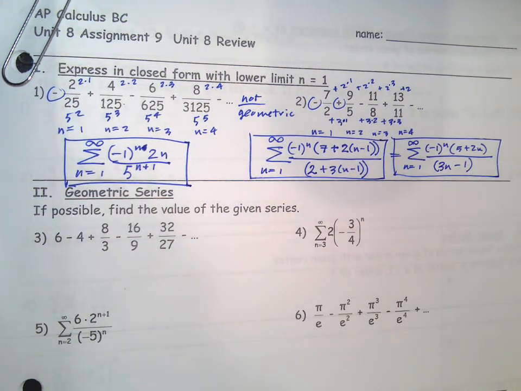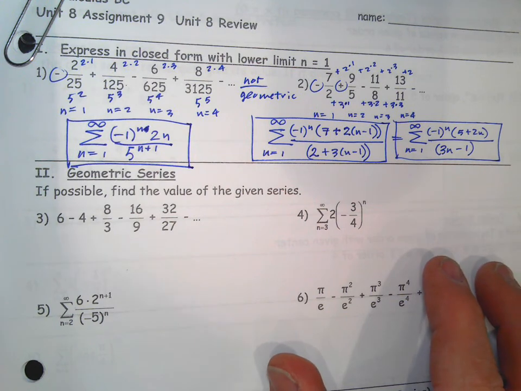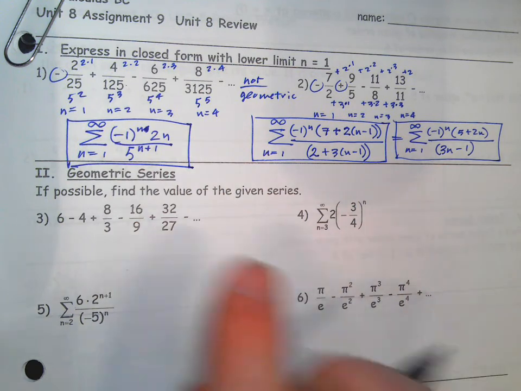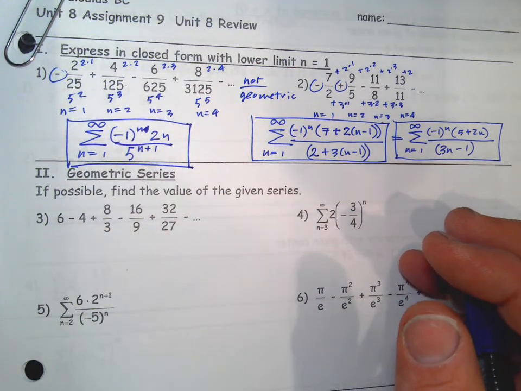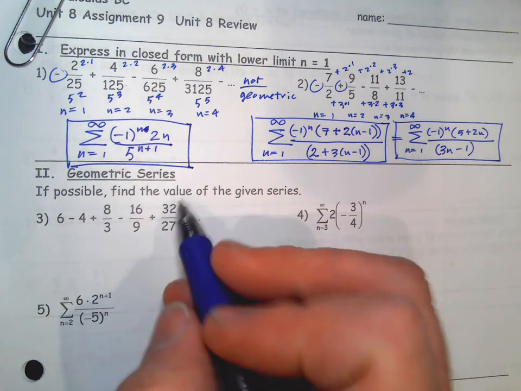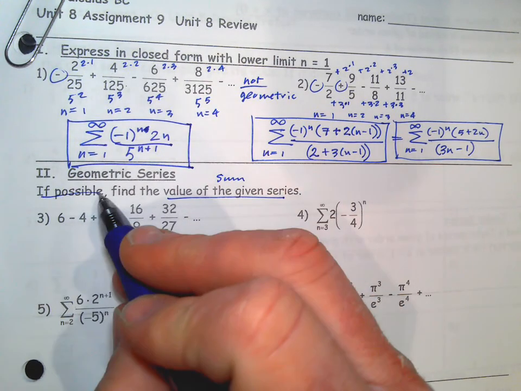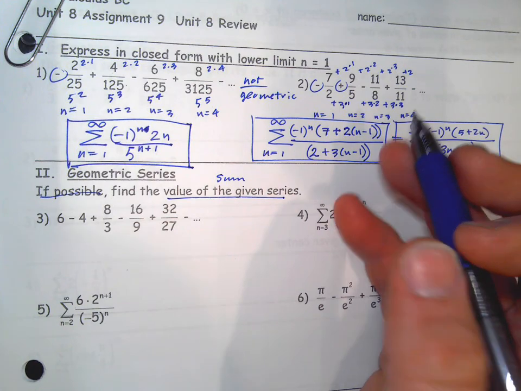Okay. All right. Next one, if possible, find the value of the given series. So you're going to have several problems like this on your next test, 5 of them, where I give you either open or closed form of a geometric series, and you don't have to rewrite it. You don't have to write open to closed to open. You can choose to write out the terms if you want, but I'm really just trying to find the value of the series. So that's the sum of the series. If possible, because it's not possible if it diverges. Then you would write diverges.